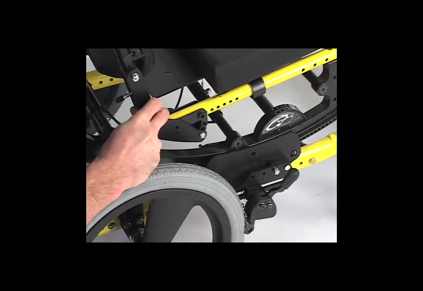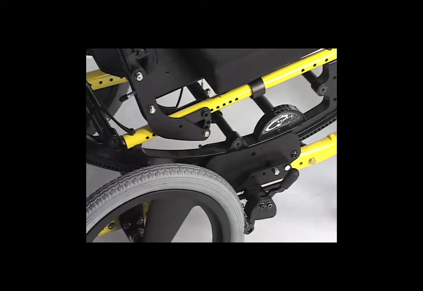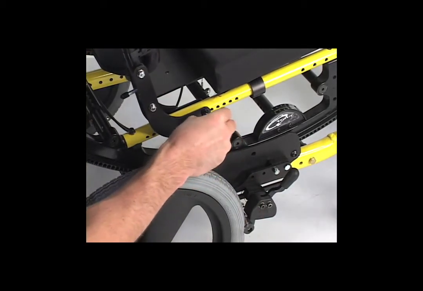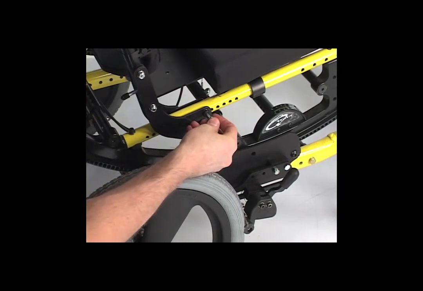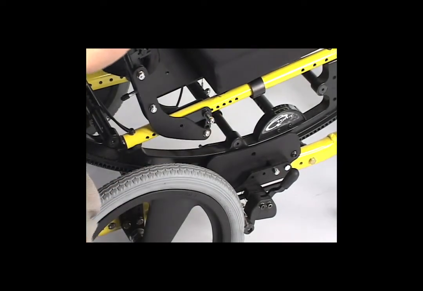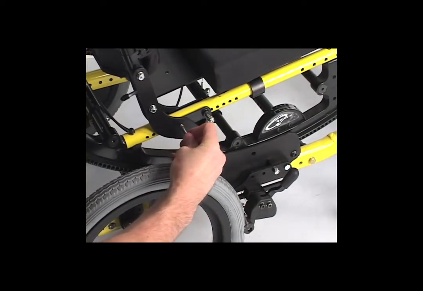The seat depth has been maintained, the distance between the back canes and the footrests, but the entire seating system has been moved along the seat rail forward to align the CG and CR.